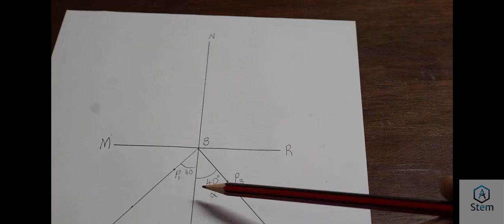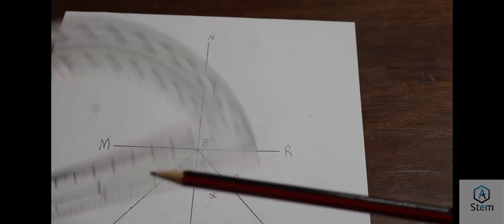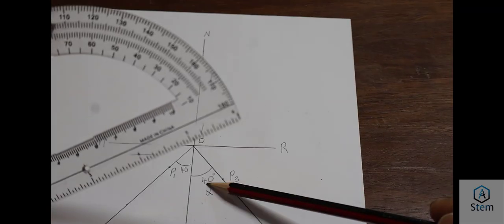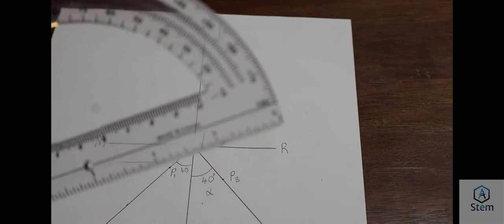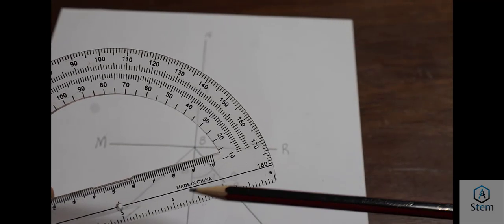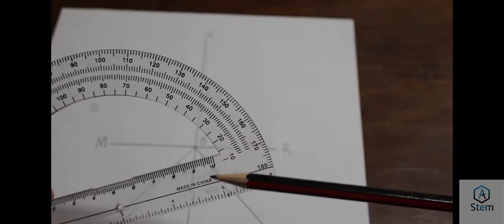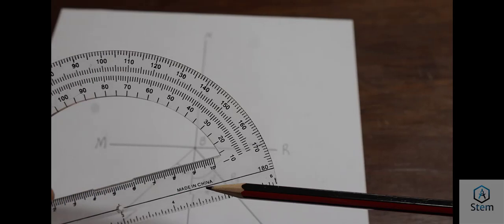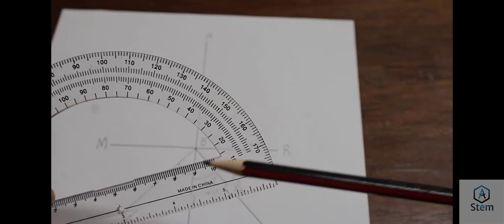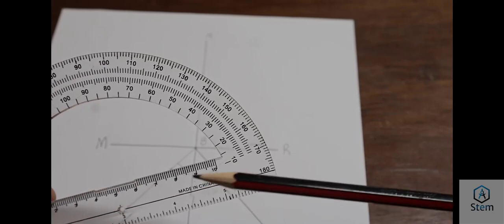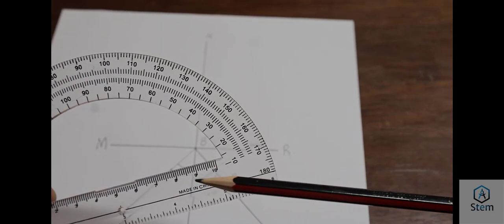But I want to talk about the presentation of 40. If you look at the protractor, the smallest division is 1 degree. That is the least count of our protractor, 1 degree.